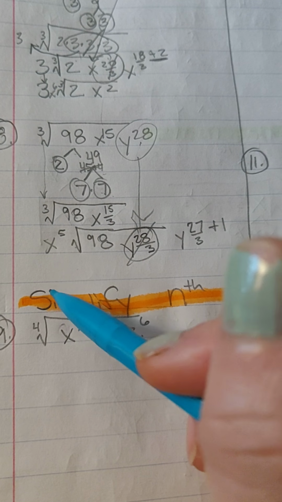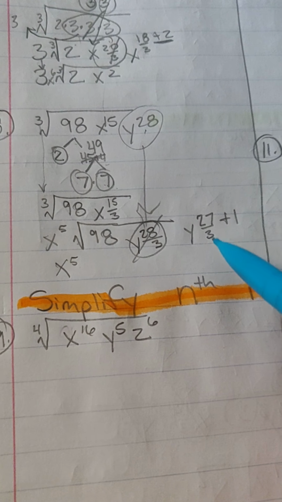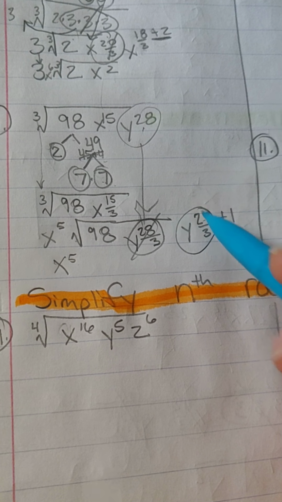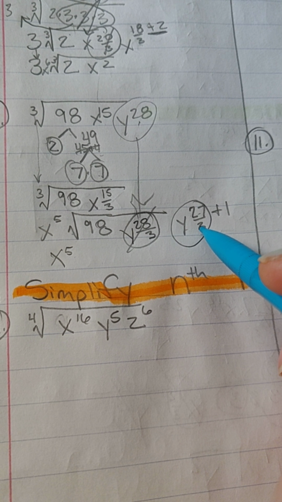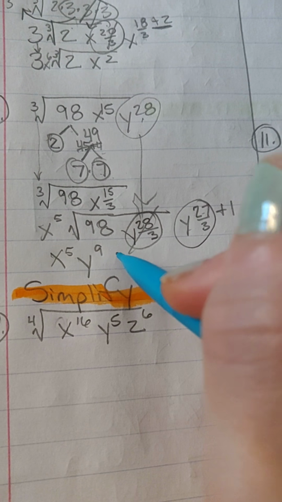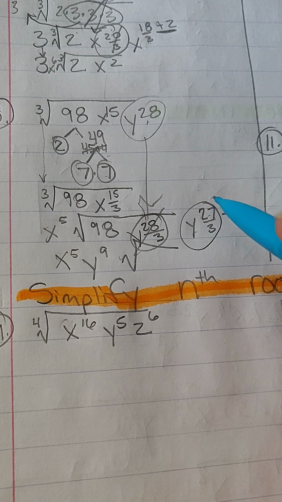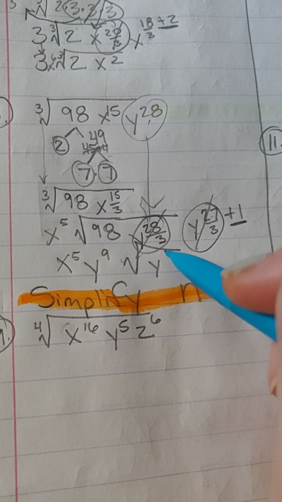So that means I can put x to the 5th, and then we've got y to the 27th divided by 3, which should give us, what, 9? So I have y to the 9th, that's done, plus 1 of my y's, y to the 1st.